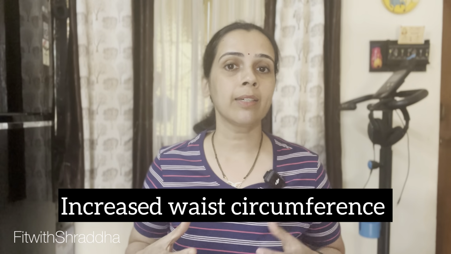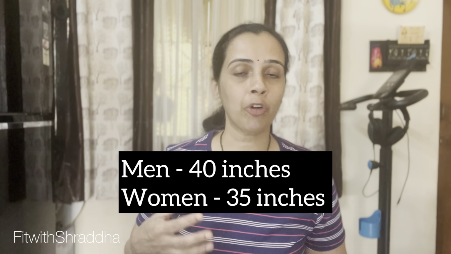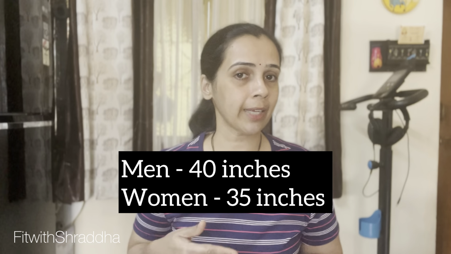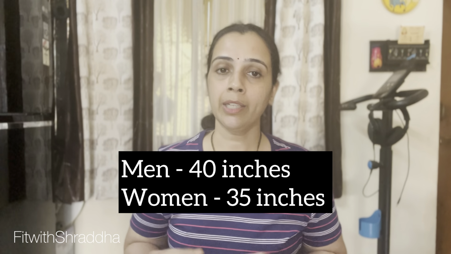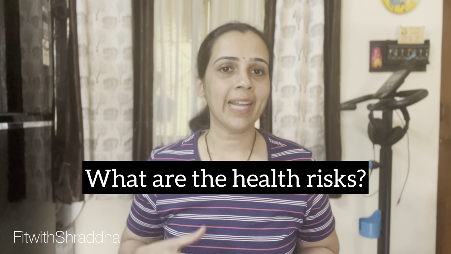The most common and obvious indicator of central adiposity is the increase in your waist circumference. According to the World Health Organization, if the waist circumference in the case of men increases to above 40 inches and in the case of women above 35 inches, this is a sign of central adiposity. So let us now understand what are the health risks associated with central adiposity.